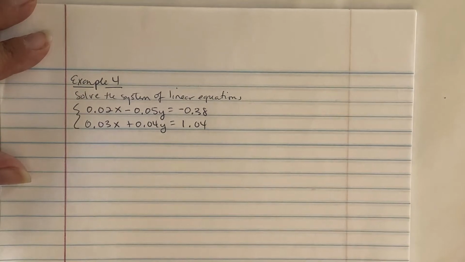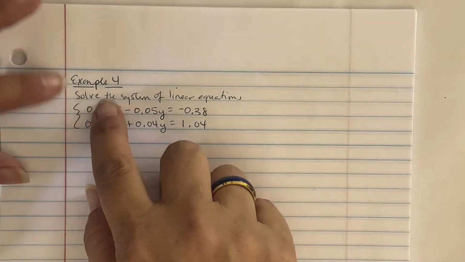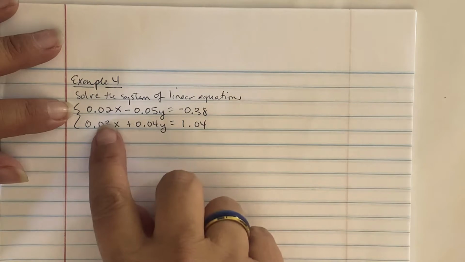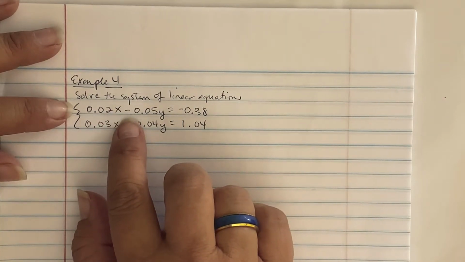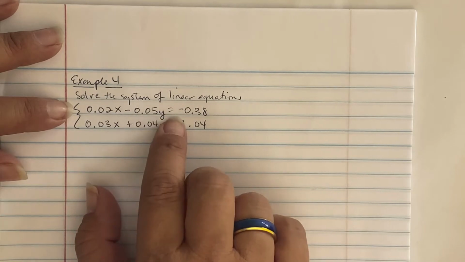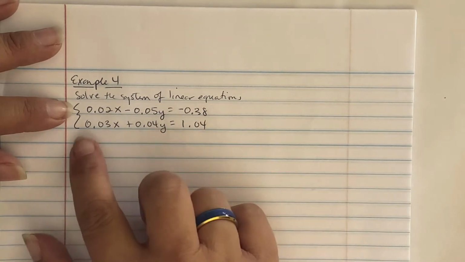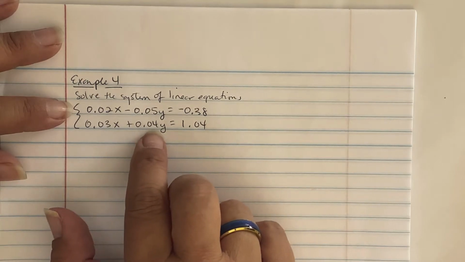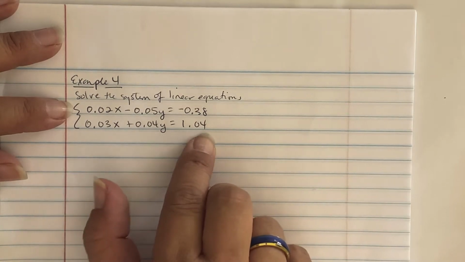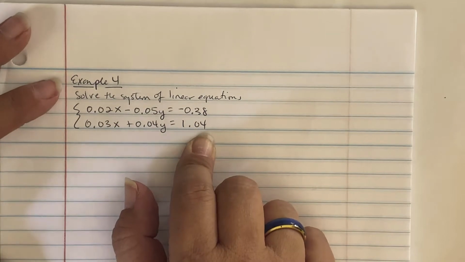Example 4 says solve the system of linear equations. When I look at our problems, we are using decimals. It says 0.02x minus 0.05y equals negative 0.38. The second one says 0.03x plus 0.04y equals 1.04. I look at the number of decimal places. Each of my decimals has 2 decimal places.